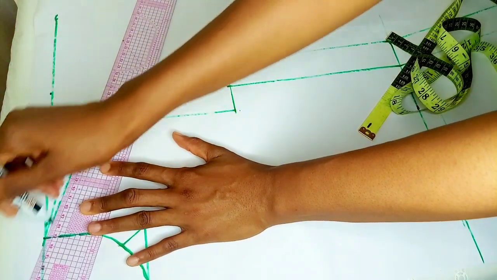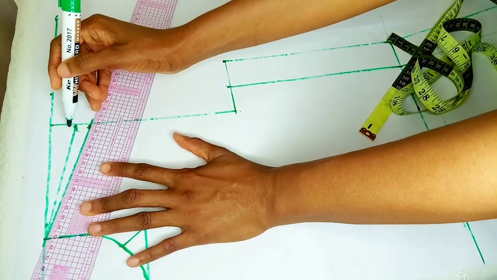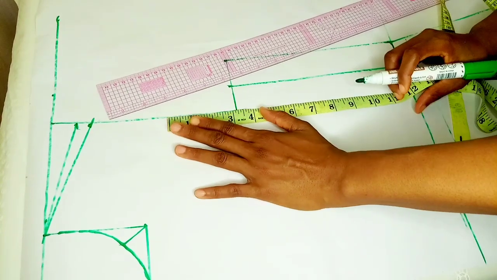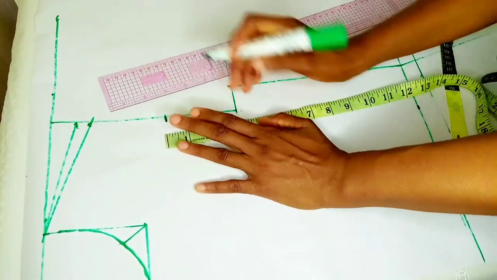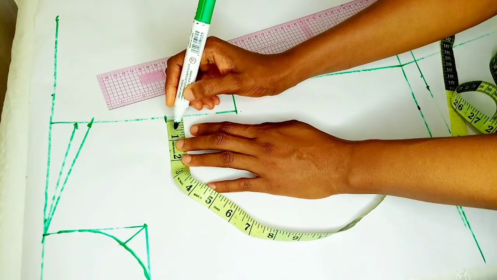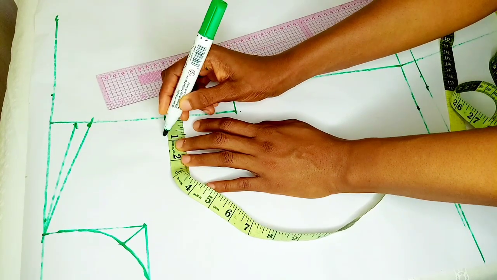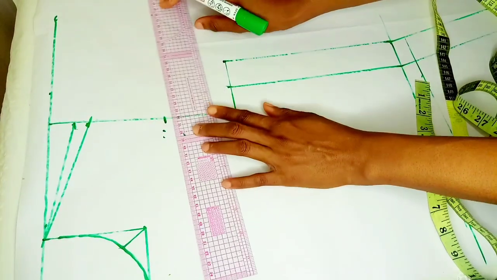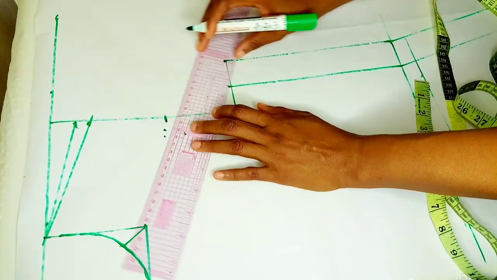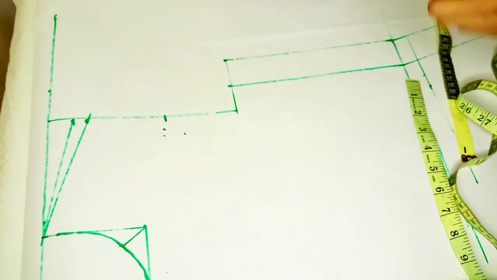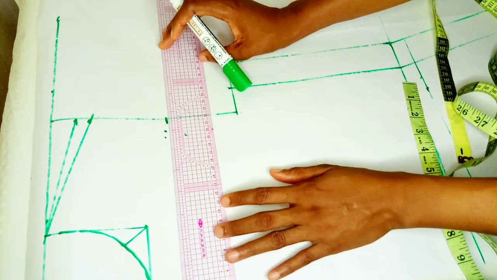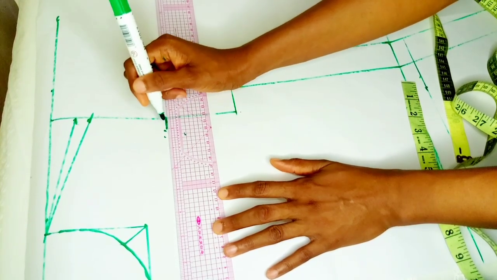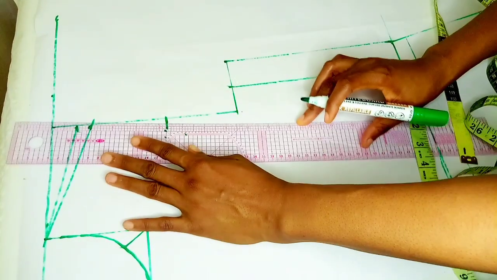So now you're going to connect your shoulder slopes. So here I'm going to go up by 3. This is to eliminate any bulk because this person is a plus size. I did 0.7 for the front, and for the back I did 0.5. So if you're on a small size, you do 0.5 for the front, 0.3 or 0.2 for the back.